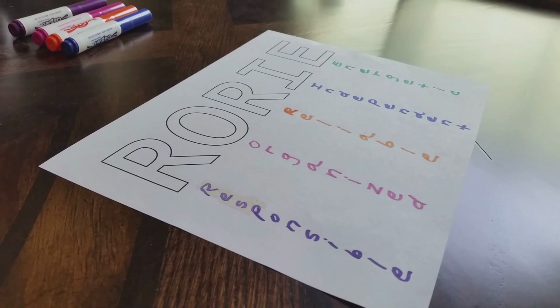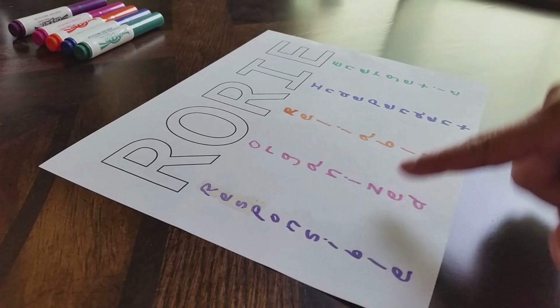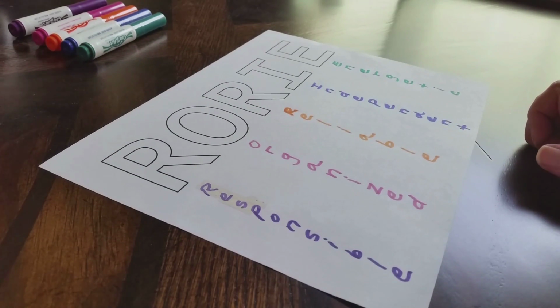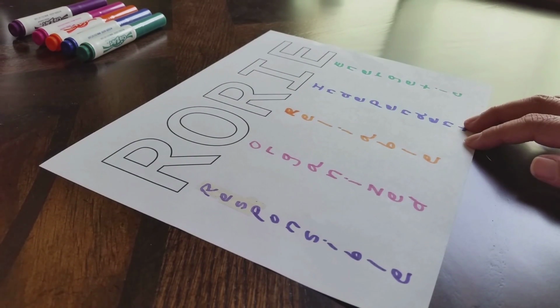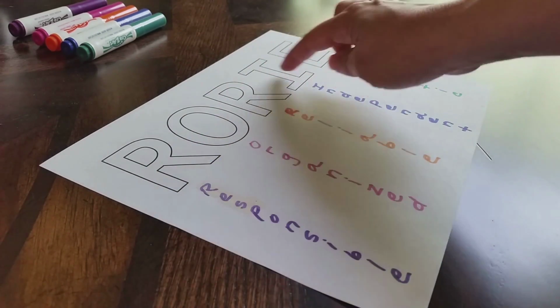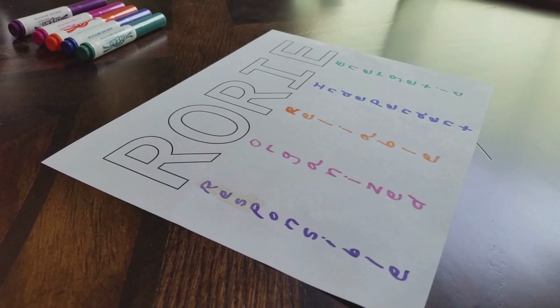All right, my name is completed. I have my words that describe me, and the next part of this project is we're going to take the letters in our name and use some paint to fill in the letters using some creative design and shapes. So stay tuned for that. That's coming up.